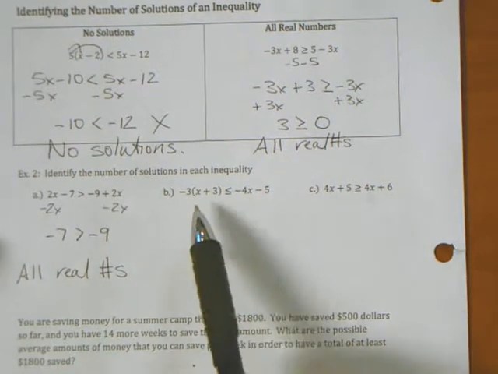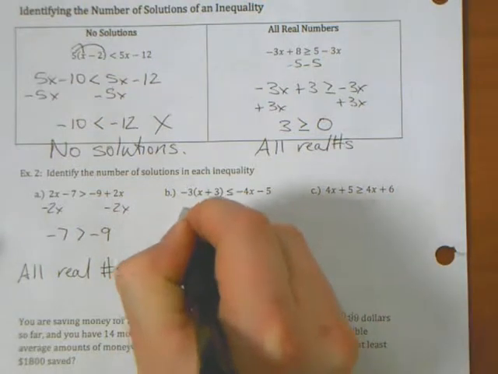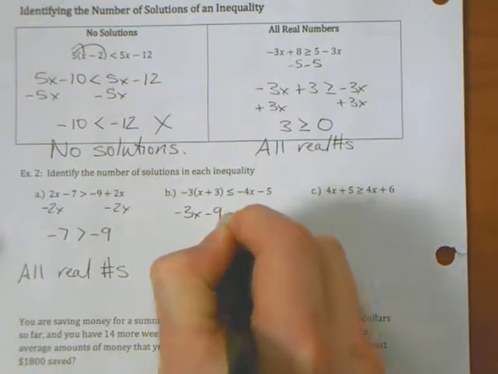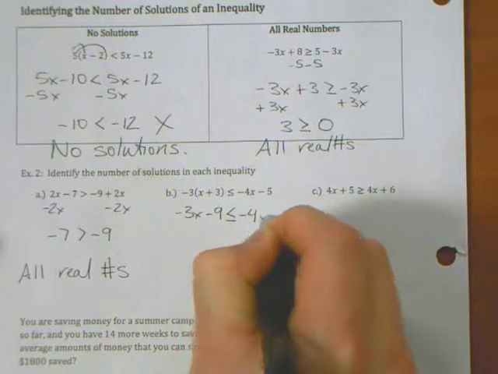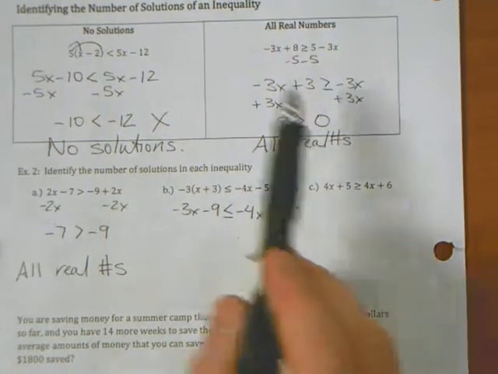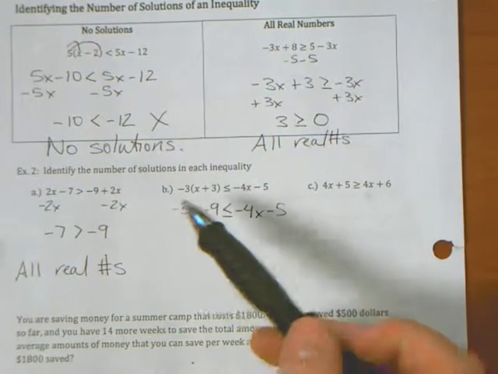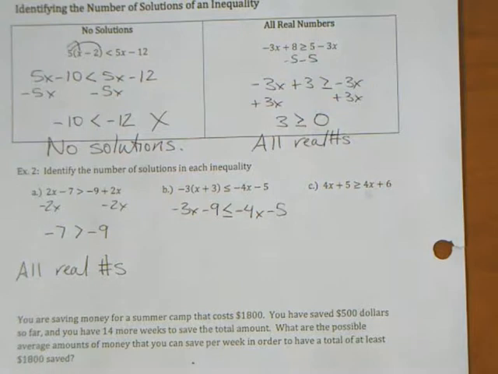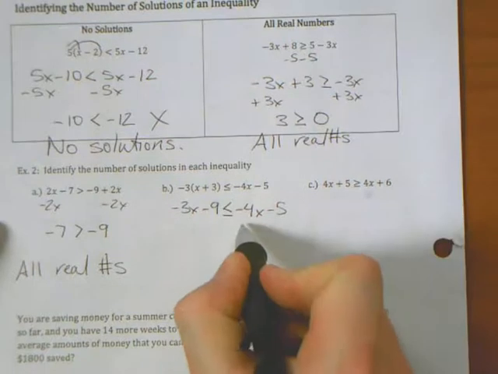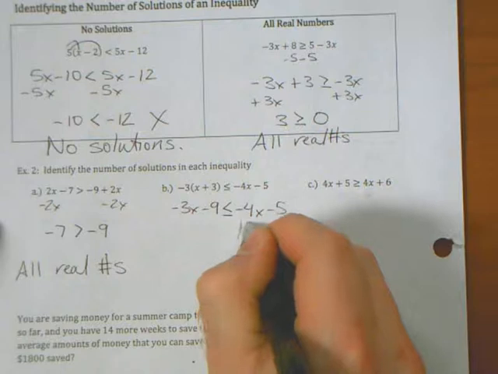Okay? So now B. Let's do the distributive property. I've got negative 3x minus 9 is less than or equal to negative 4x minus 5. Can you tell already that this is not going to fall into either of these categories? It's a third case. We can't say that there's just one solution, and I'll tell you why in a second. So what should my step be here? What's my first step? You could either add 4x or add 9. I'll add 4x.